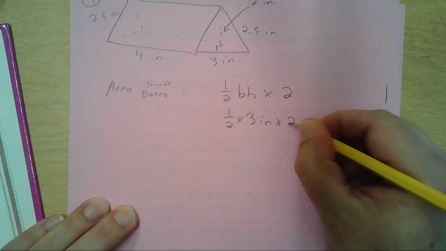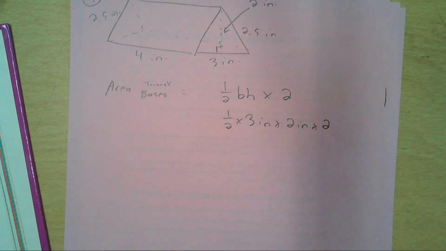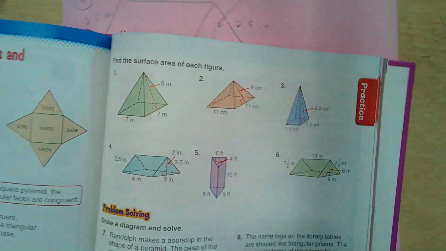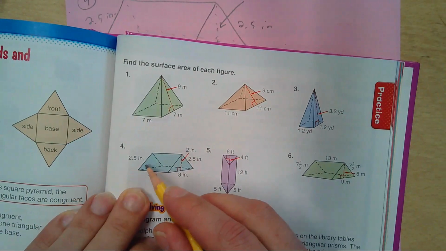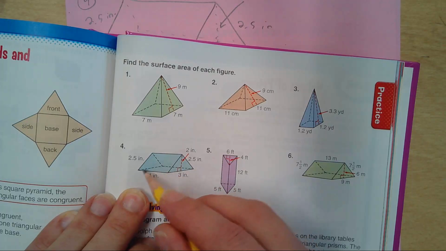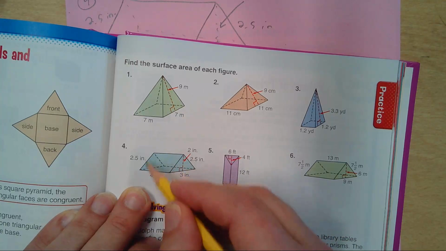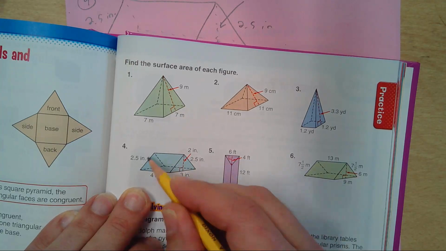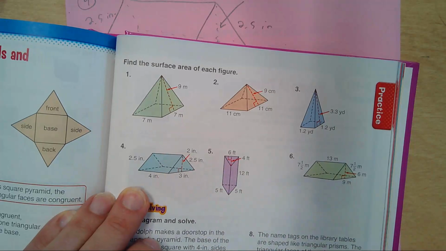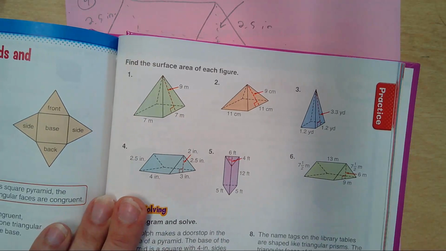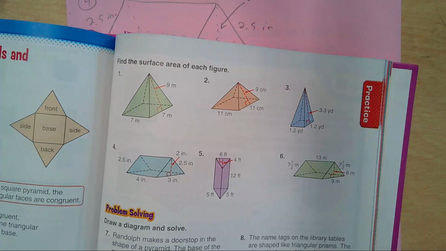I thought the bases had to be congruent. They do, they are congruent, because there's another base back here. This triangle is identical to this triangle. This one also has a base of 3 and a height of 2 inches. They don't need to write it in there because by definition, prisms have 2 congruent bases.